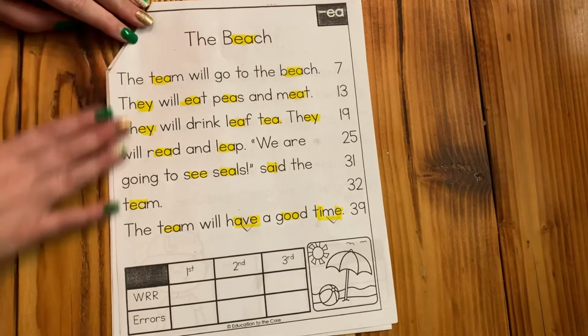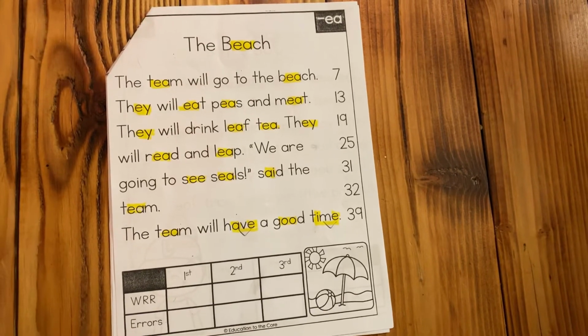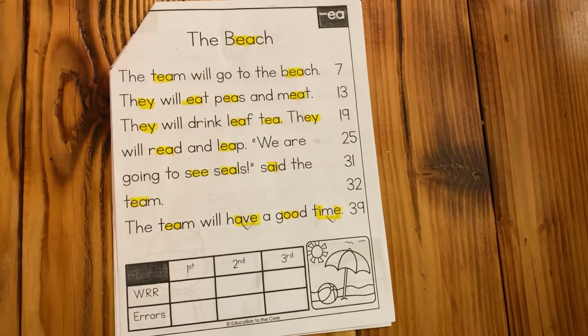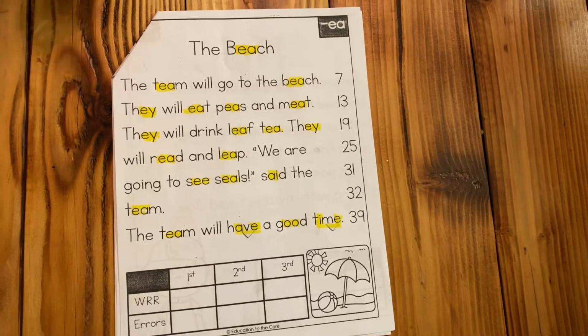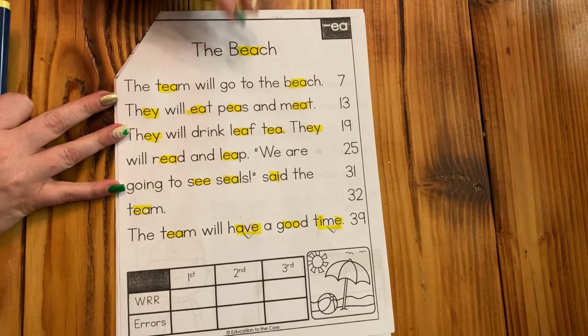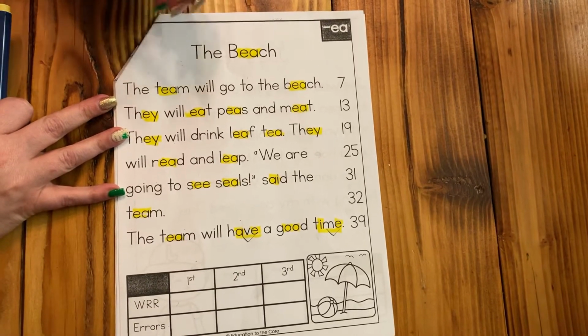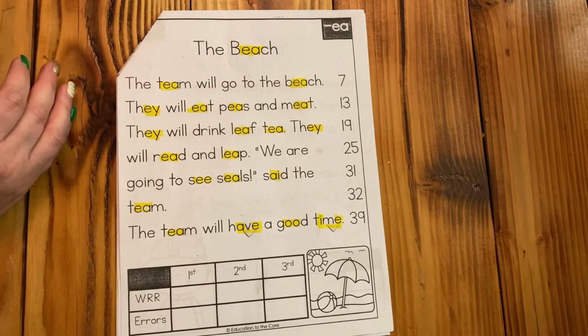So when we're looking at this, now I can see where my vowels are going to start to play a factor in my reading. And I know that when two vowels go walking, the first one does the talking. So I'm going to start being able to put these words together.